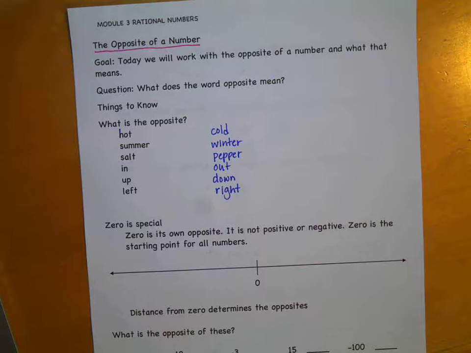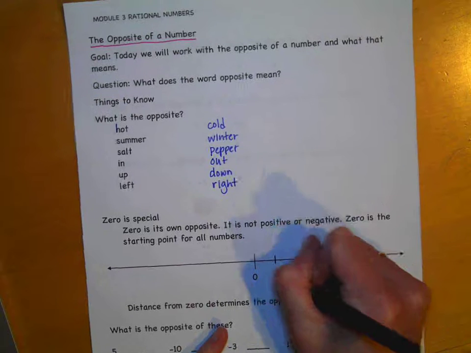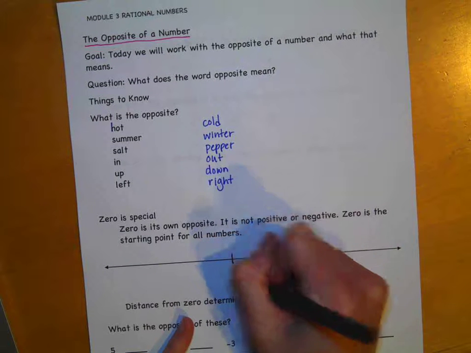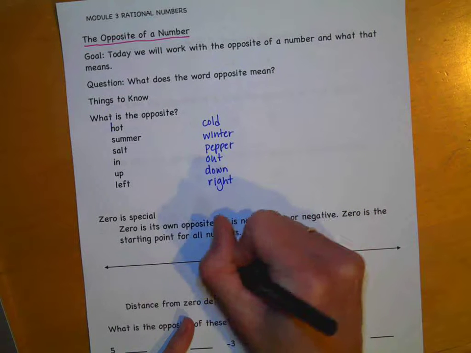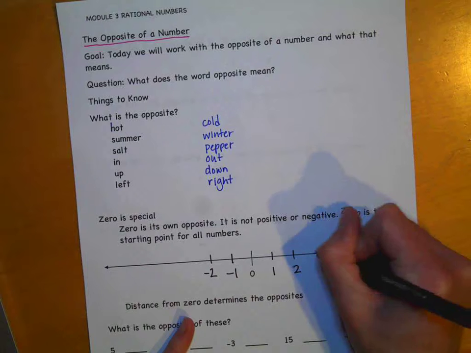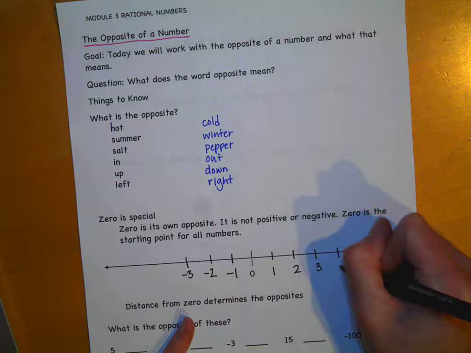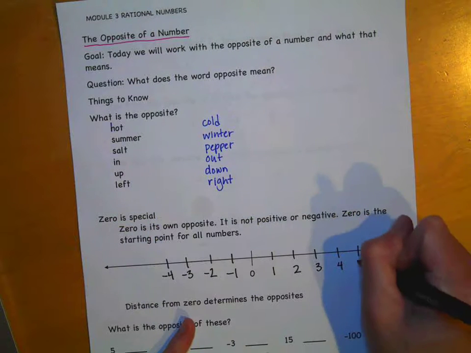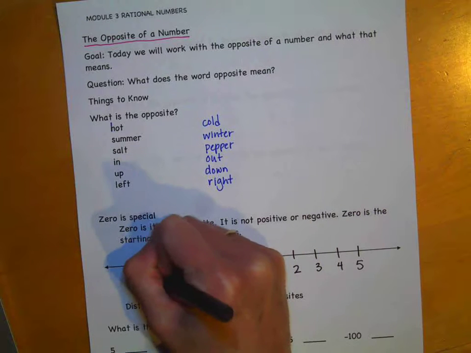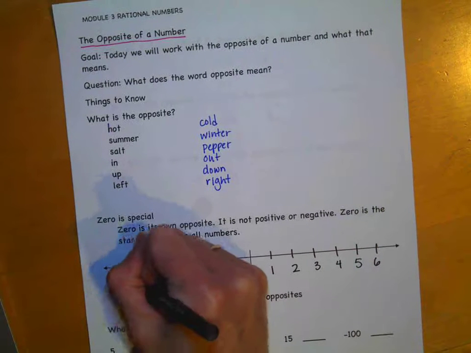Okay? Now, if we were to fill in this number line, let's fill it in on this side. So this is 0, and I'm going to say 1. The opposite of 1 is negative 1. Okay, then I'm going to say this is 2. The opposite of 2 is negative 2. This is 3. The opposite of 3 is negative 3. This is 4. The opposite of 4 is negative 4. This is 5. The opposite of 5 is negative 5. And this is 6. And the opposite of 6 is negative 6.